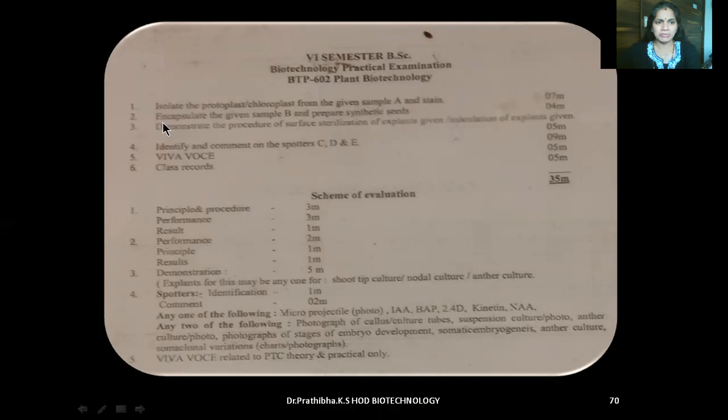Then question number 2: Encapsulate the given sample B and prepare synthetic seeds. This carries 4 marks. Performance 2 marks, principle 1 mark, result 1 mark.